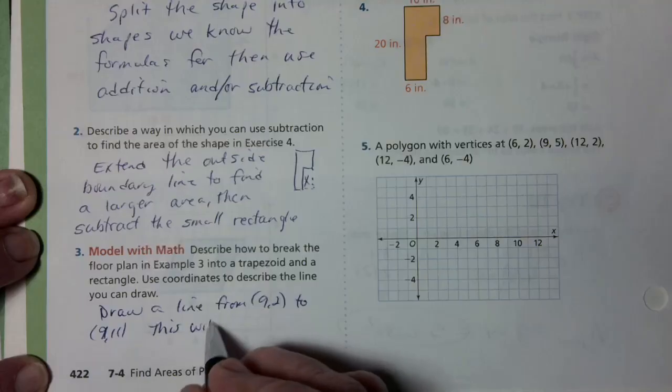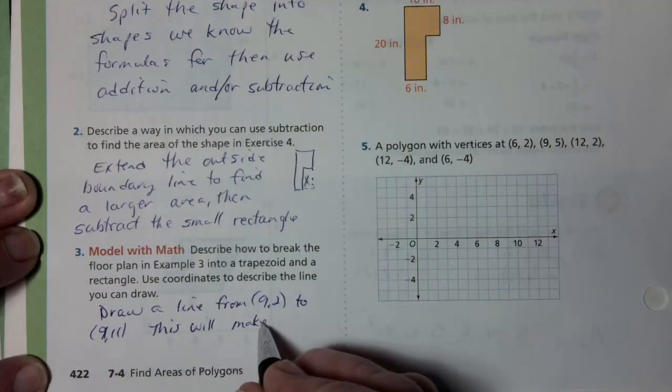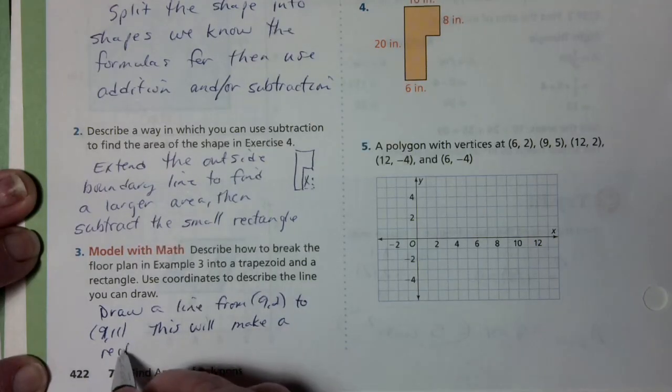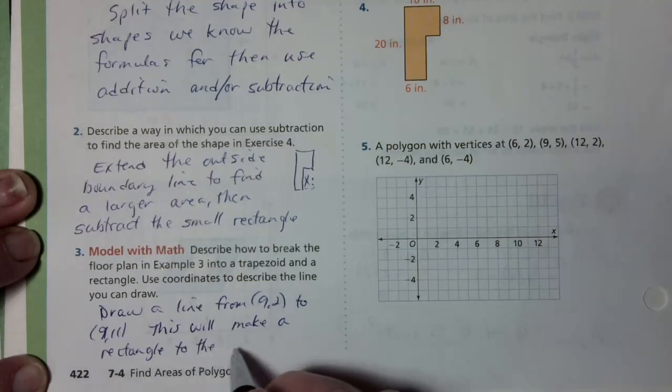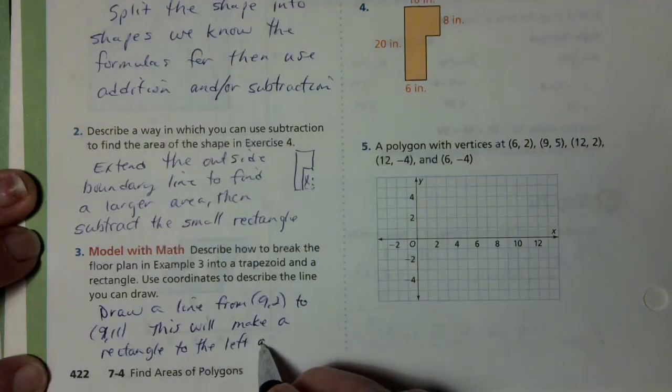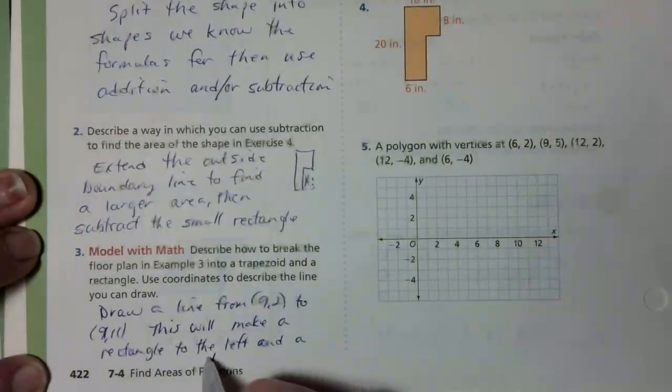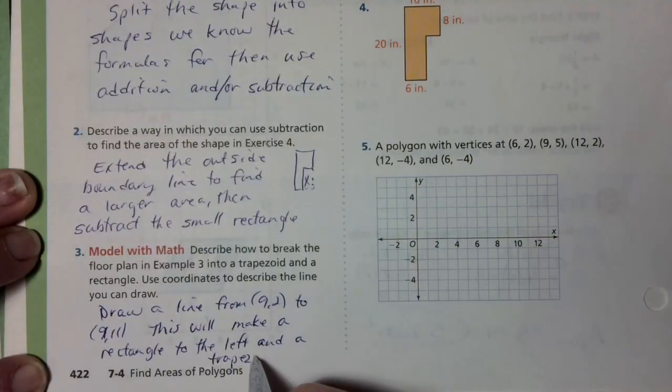This will make a rectangle to the left and a trapezoid to the right.